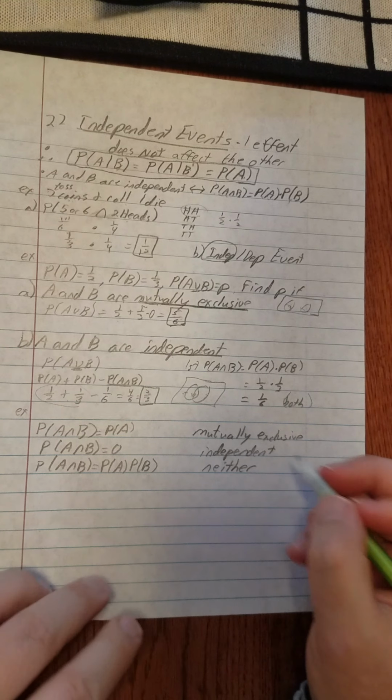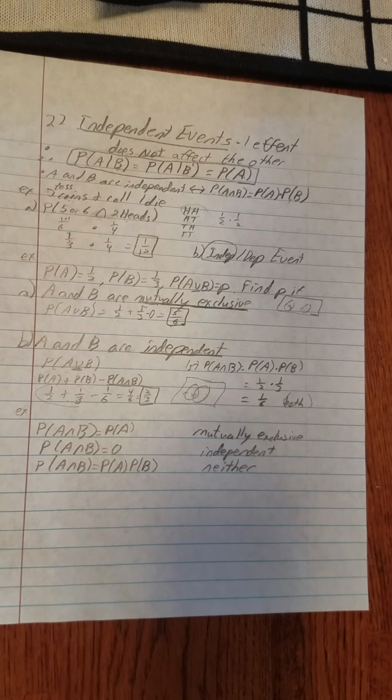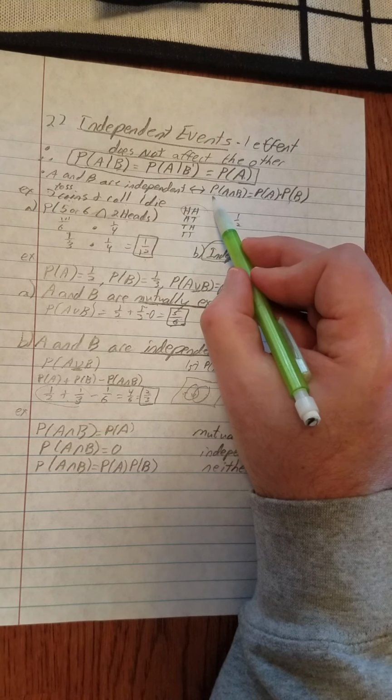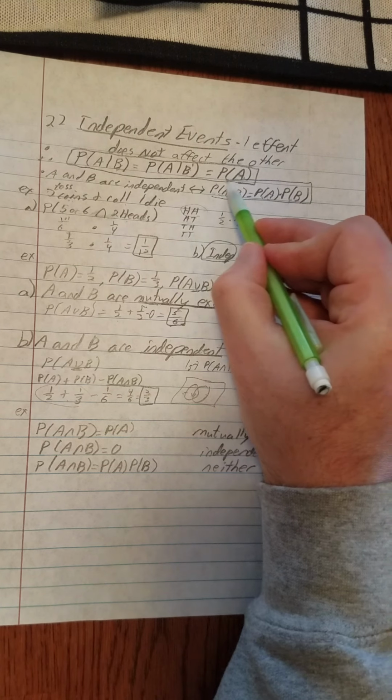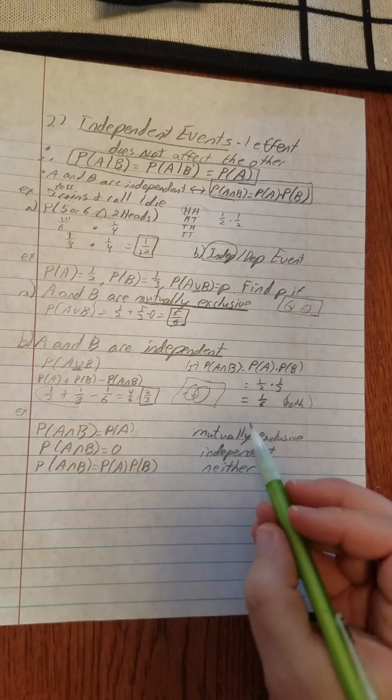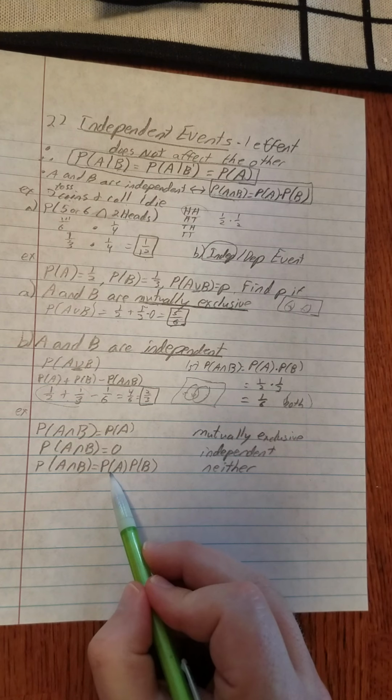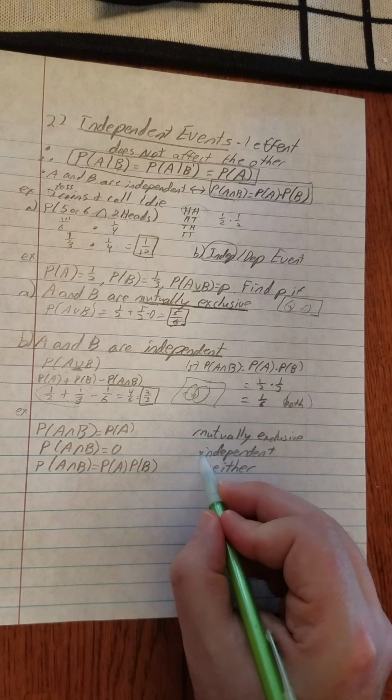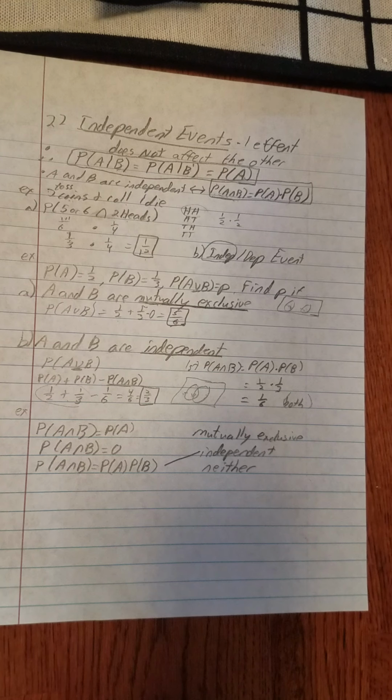So as I've said kind of all year, I would always try to find the easiest one. The one we just learned today is independent. Okay, well, let's find that one. So, okay, that's right here. All right, so independent goes with this one.